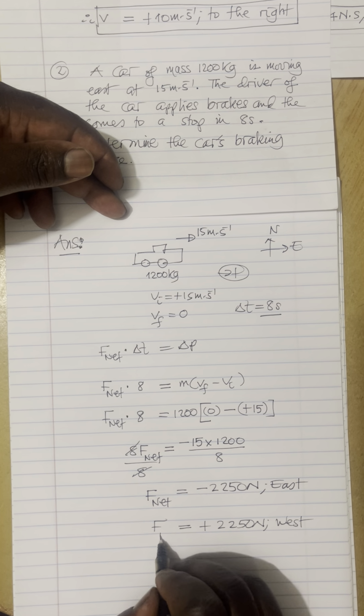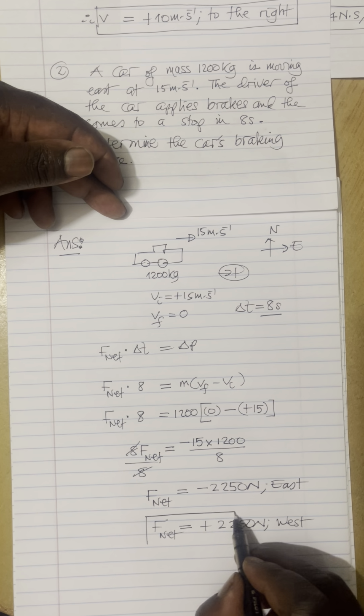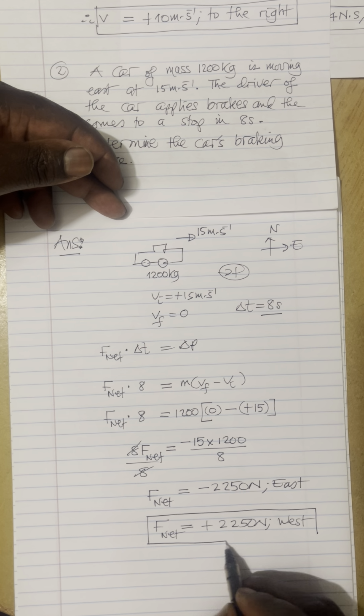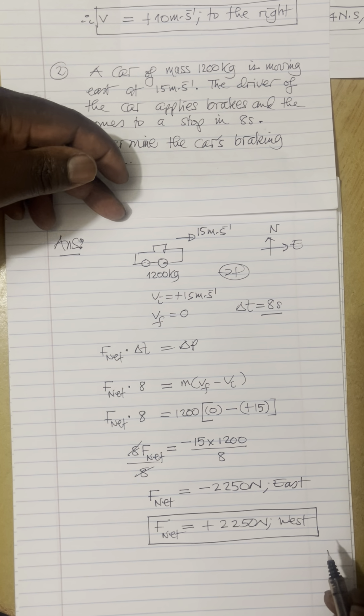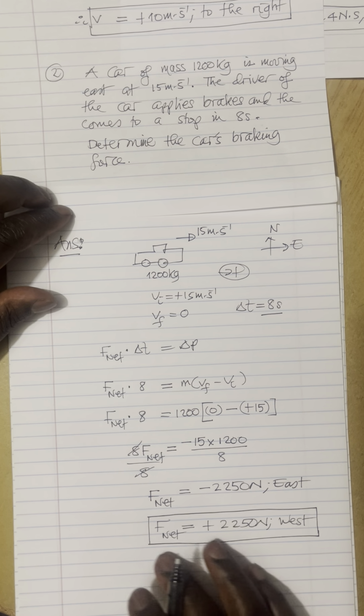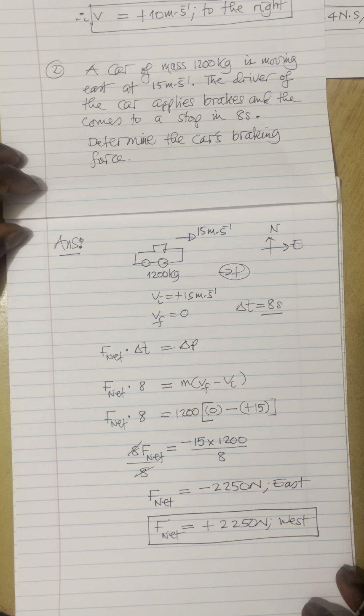That makes a lot of sense because this car is coming to a stop. It's going east and comes to a stop, and therefore the net force must be opposing motion. The braking force must be opposing motion. So this marks the end of example number 1. This was number 2 actually. End of example number 2.